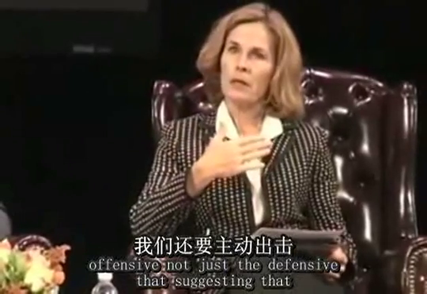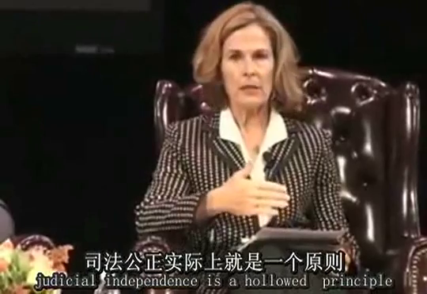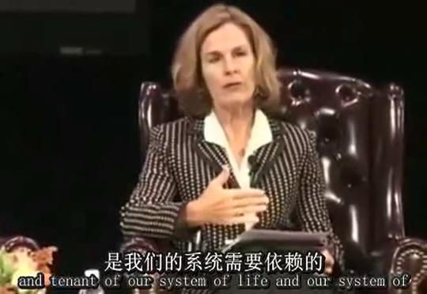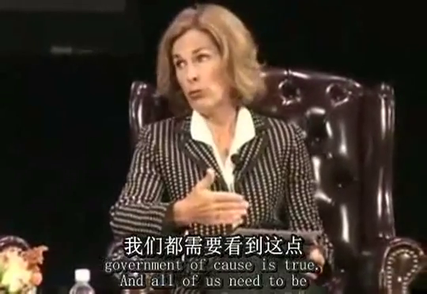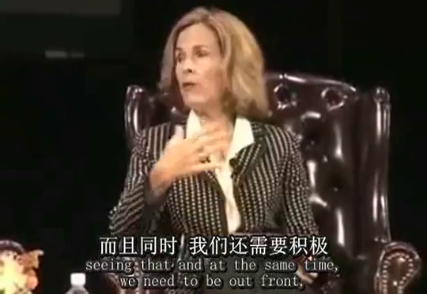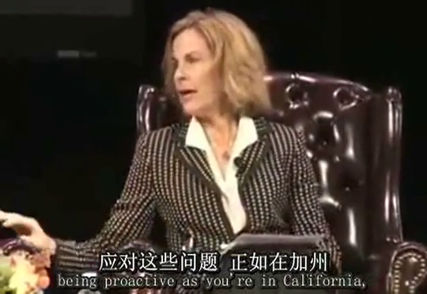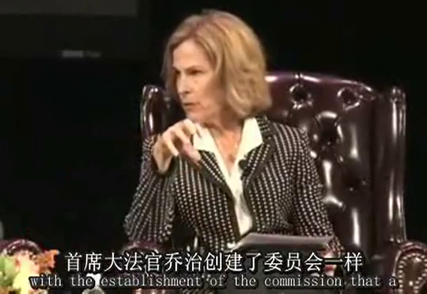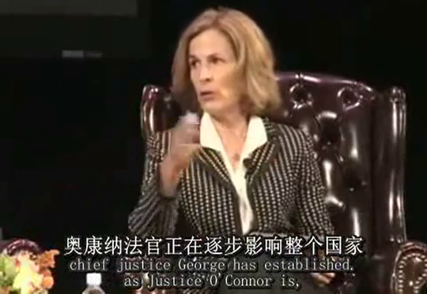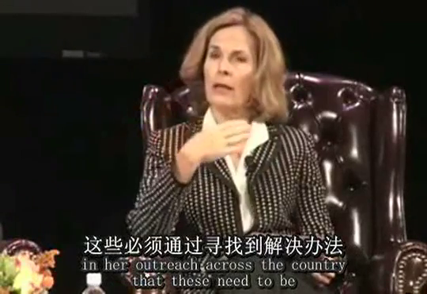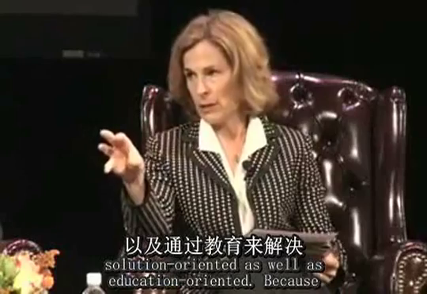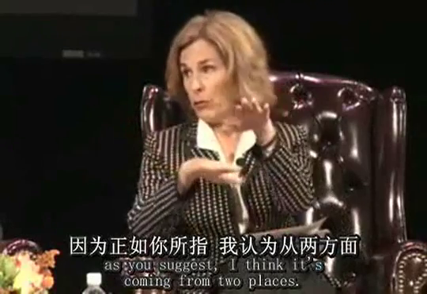Suggesting that judicial independence is a hallowed principle and tenet of our system of life and our system of government is, of course, true. And all of us need to be saying that, but at the same time, we need to be out front, being proactive, as you are in California with the establishment of the commission that Chief Justice George has established, as Justice O'Connor is in her outreach across the country, that this needs to be solution-oriented as well as education-oriented. Because as you suggest, I think it's coming from two places.